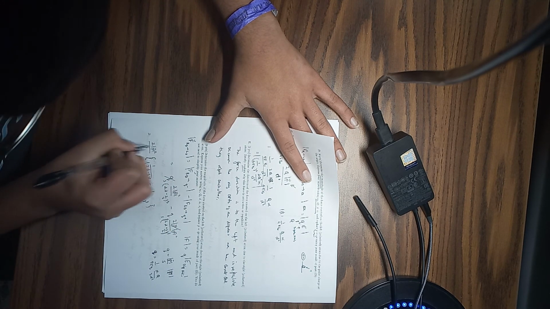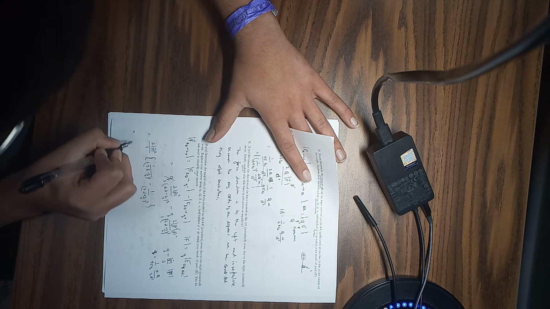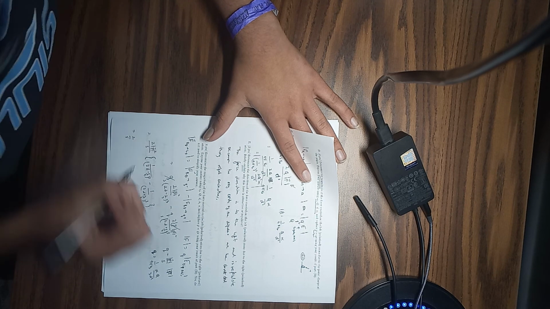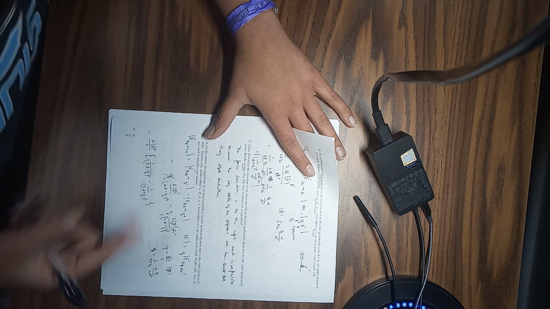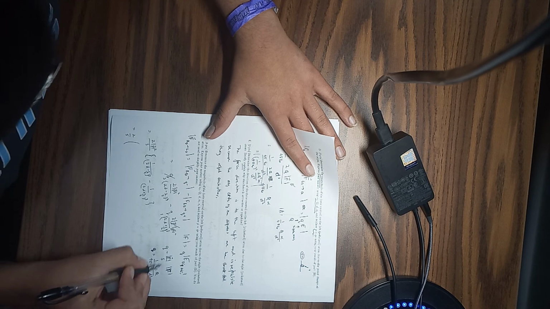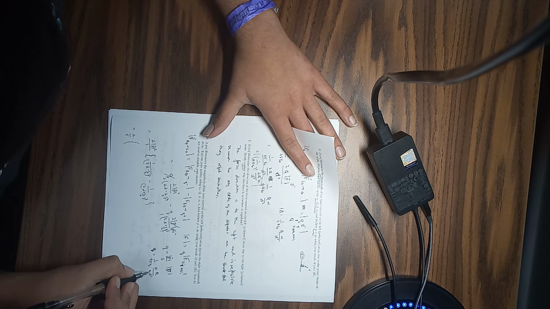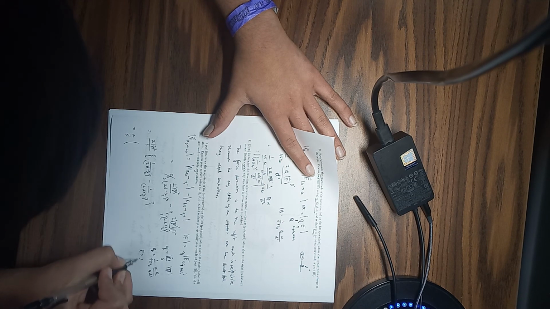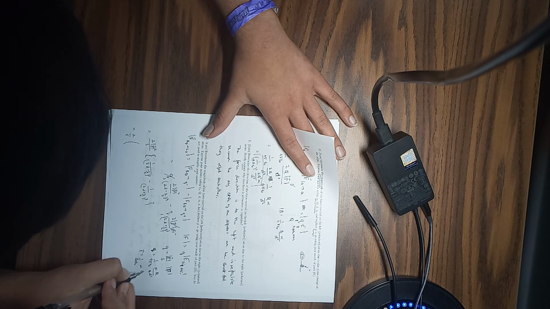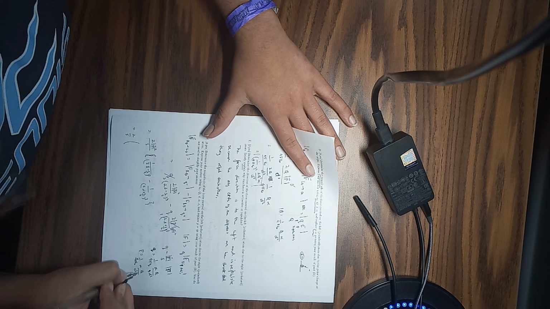And then we plug back in the value for P, so we get 2 over S, and P we know is 1 over 4 pi epsilon naught alpha Q over D squared.